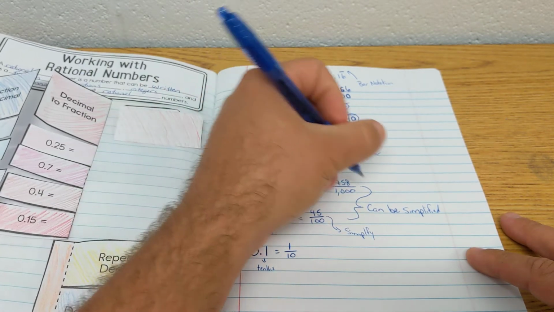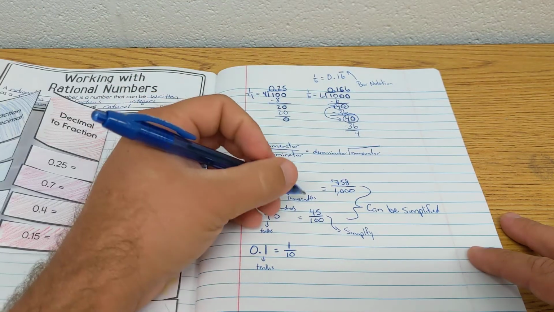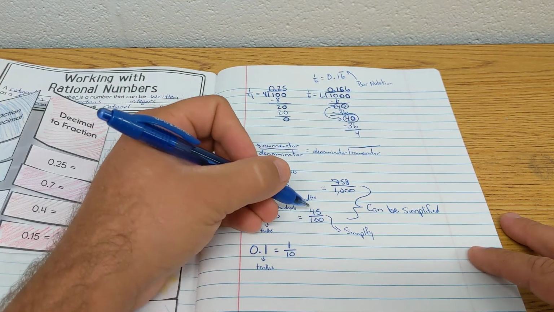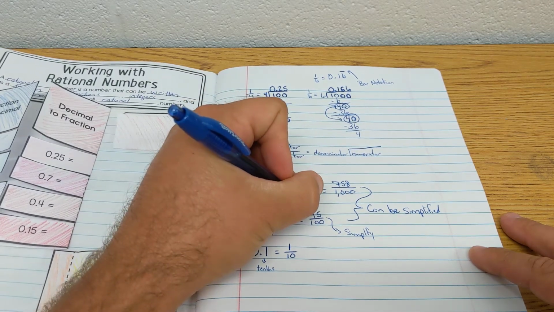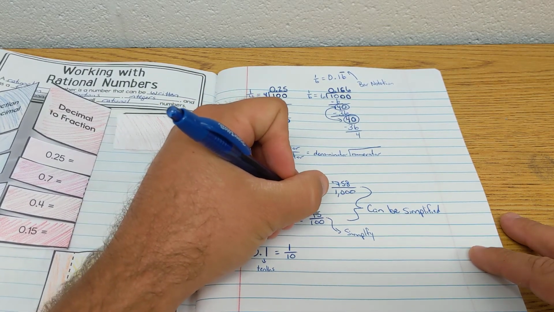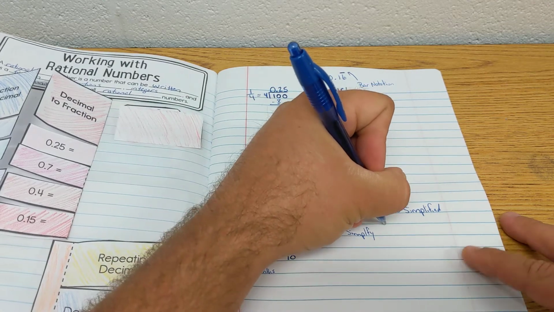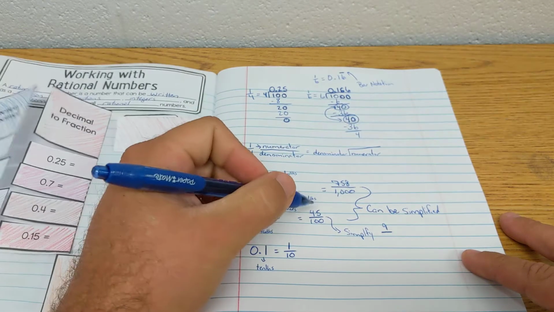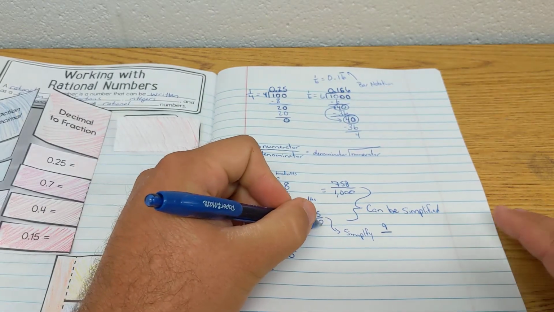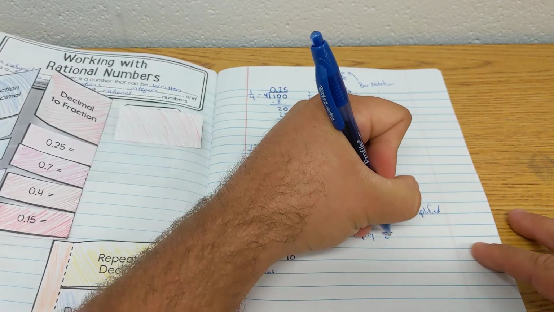All right. So what number will go into a 45 and 100? Well, they got a 5 and a 0, so 5 will go into both. So 5 goes into 45 how many times? Well, 45 divided by 5 is 9. Okay. And 100 divided by 5, well, that'd be 20.